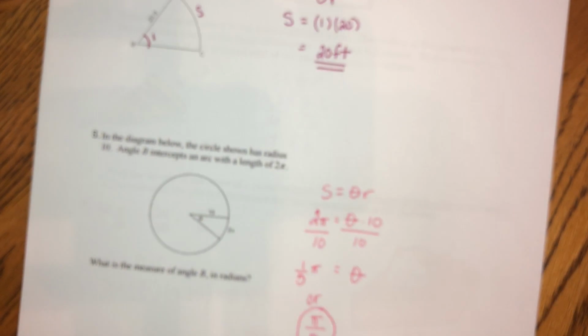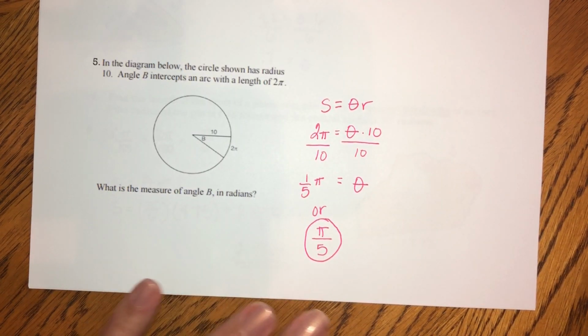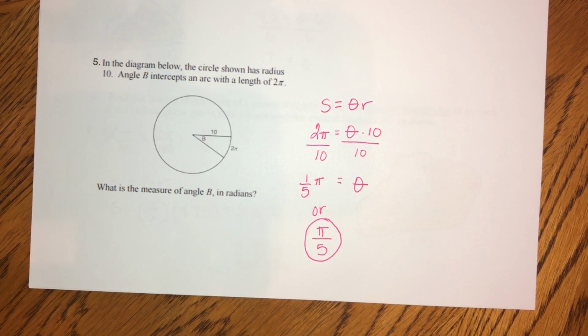And ladies and gentlemen, that's the whole lesson for today. Nice, quick little problems, hopefully not too confusing. And there's a few questions on the homework sheet for you to practice it.